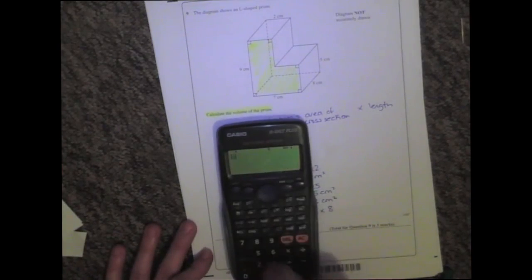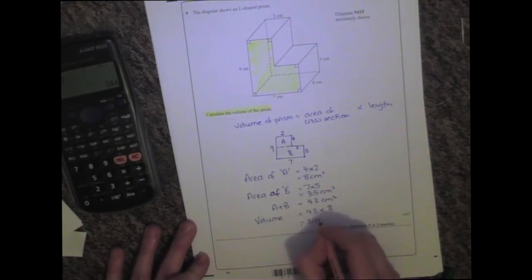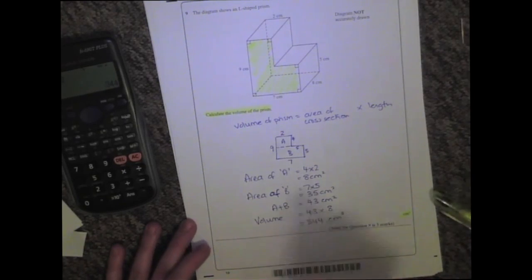So in this case I am going to reach for the calculator just to make sure that I get this right. It's 344, and because it's volume, my unit will be centimetres cubed, and in fact it is given to you there. So now in terms of marks, we're going to look through.